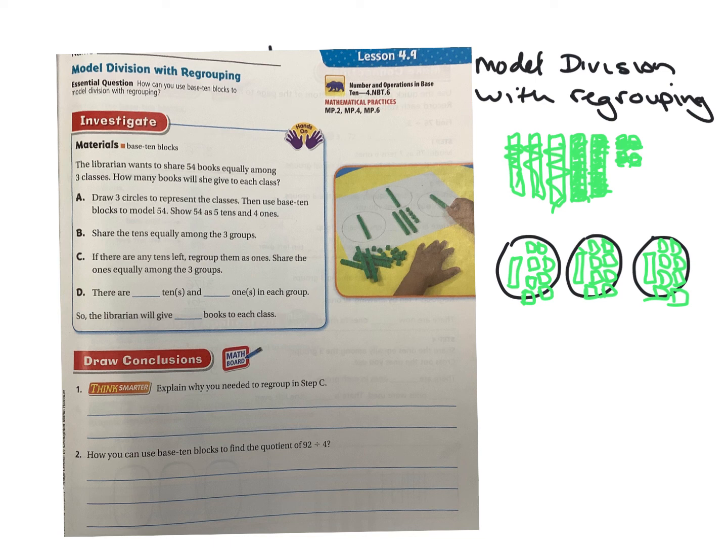So how many tens are in each class? They have 1 tens rod each. And then how many ones in each group? They have 1, 2, 3, 4, 5, 6, 7, 8. Each of them has 8 ones. So the librarian will give 18 books to each class. Now the modeling is just helping your brain make a connection. You're not going to have to draw all these bars and rods or use bars and rods all the time.